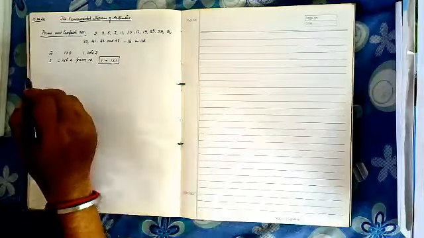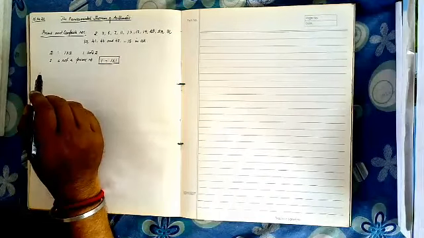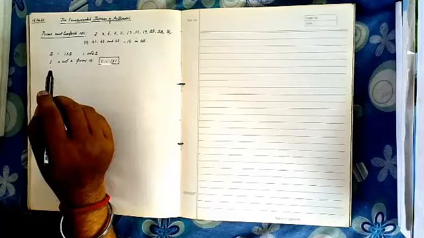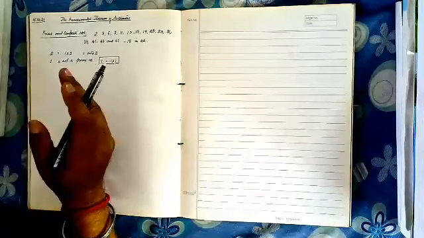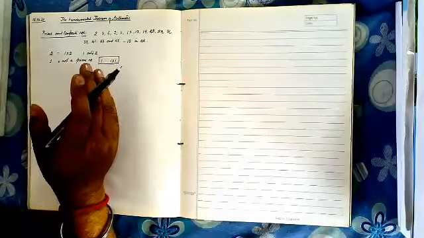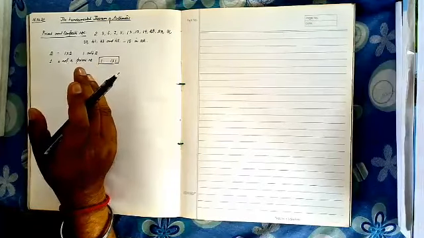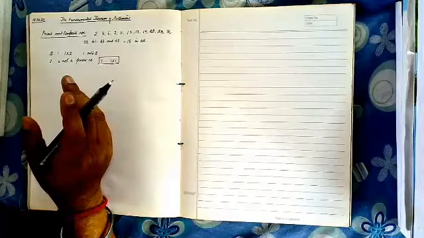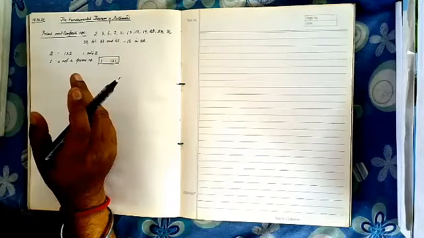Now composite numbers. A positive integer having more than 2, that is 3 or more factors, is called a composite number.